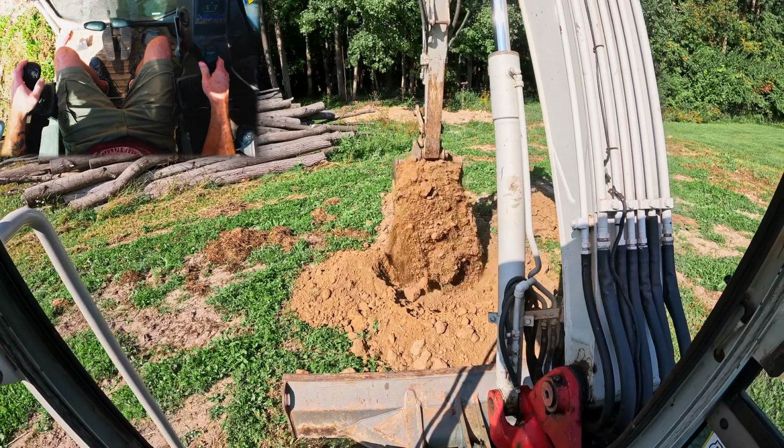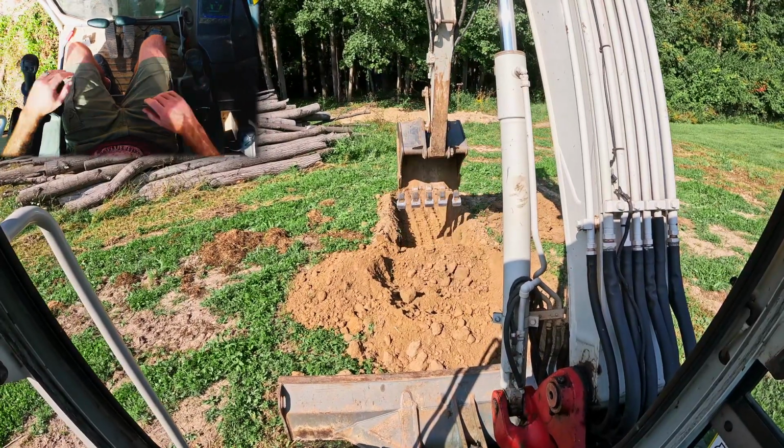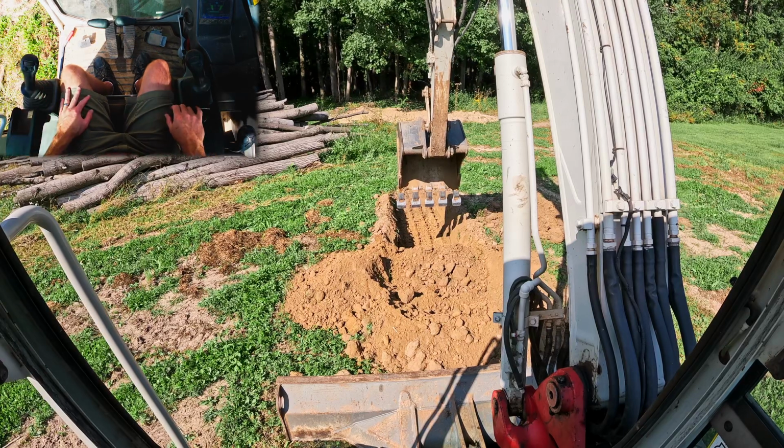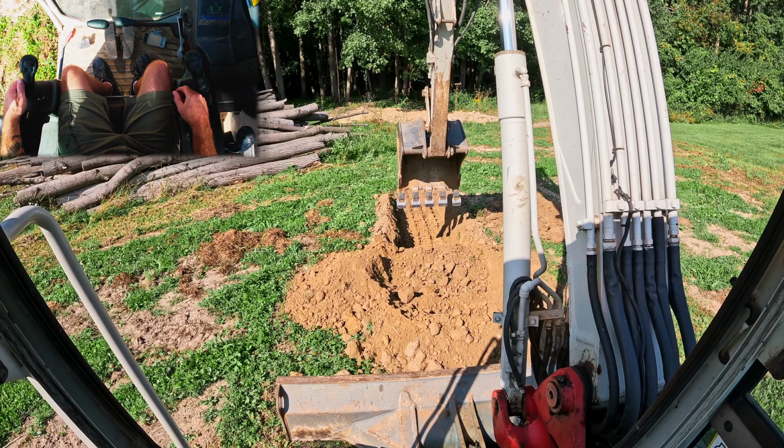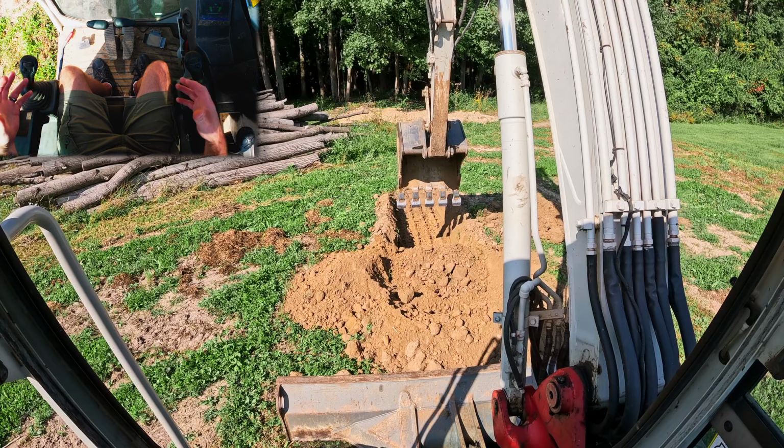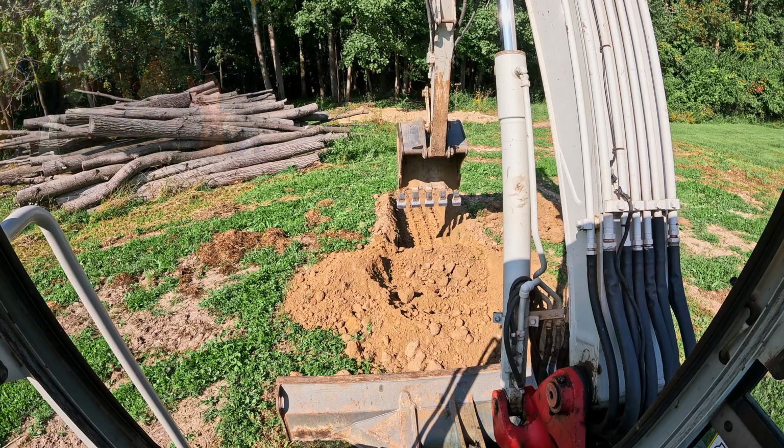So that's all we're going to go with for today. I want to keep this pretty straightforward and pretty simple, but these are just some concepts for you to think about as you start to run an excavator for the first time. You start to get the controls under you. These are the sort of things you need to think about with the machine.